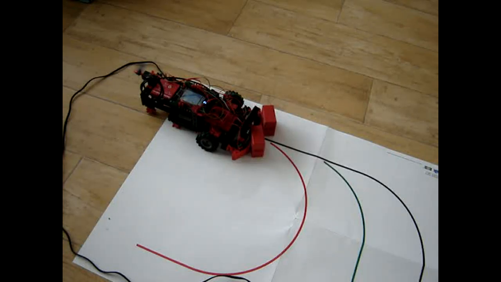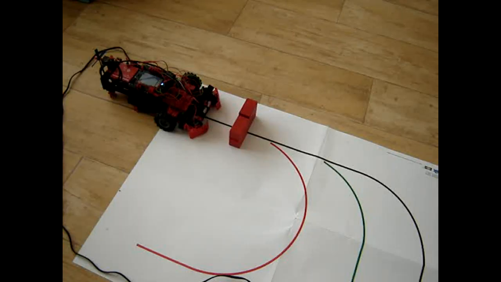So let's try again. Program starting. It's copying the pictures as expected, but there's no movement at all. So this is quite curious.